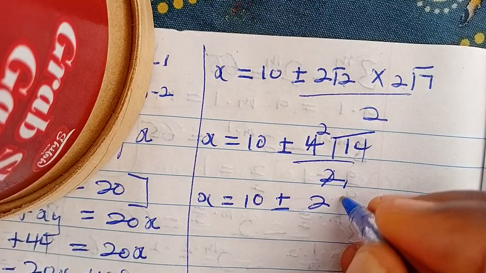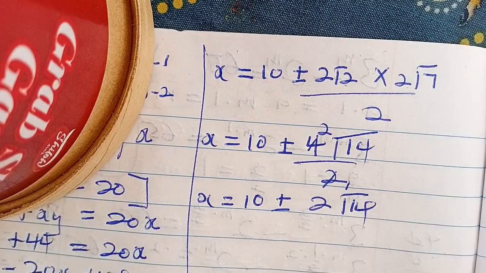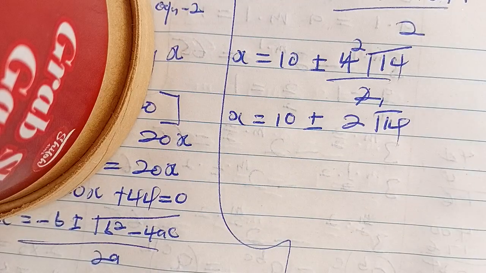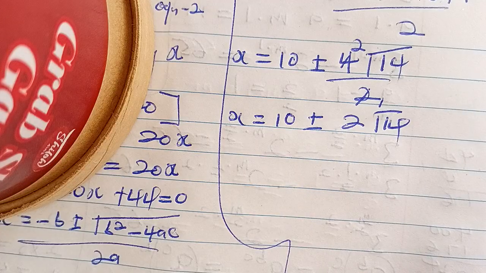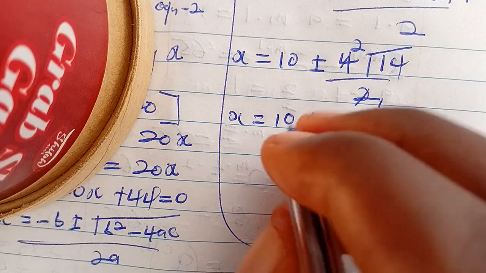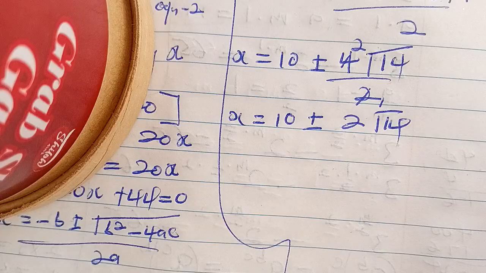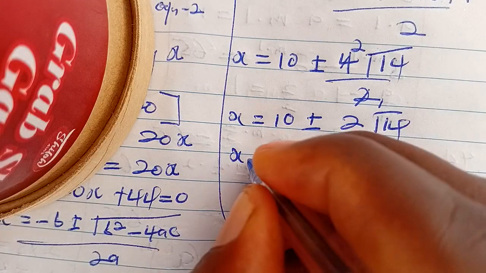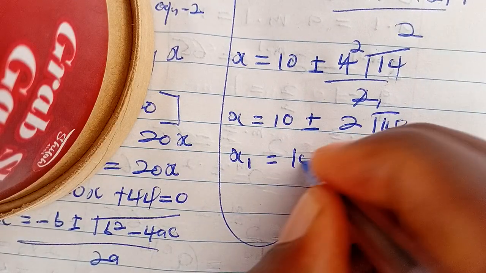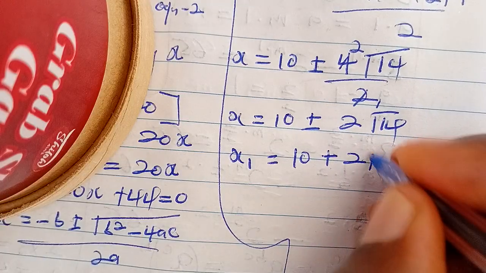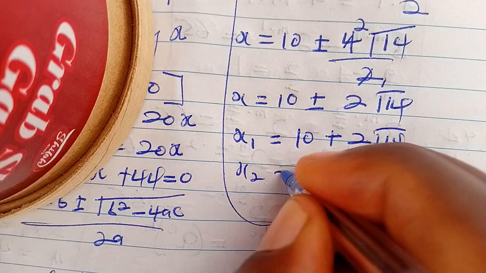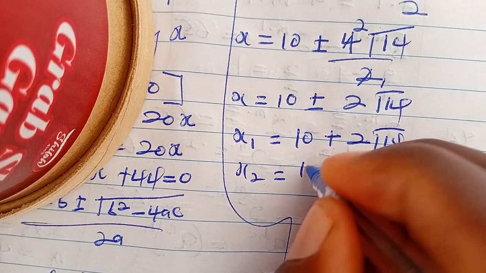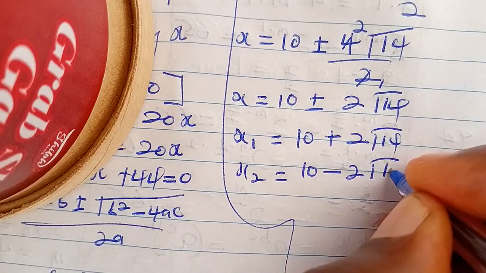So you're going to have 2 root 14. So x is equal to 10 plus or minus 2 root 14. You can break this down further: x1 being 10 plus 2 root 14, and x2 being 10 minus 2 root 14.